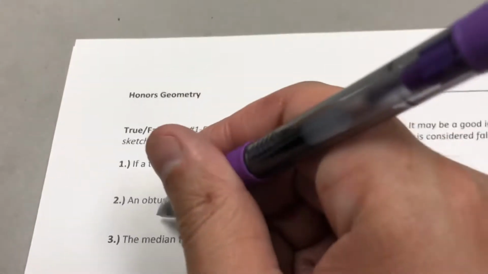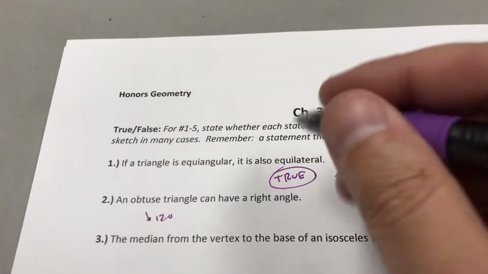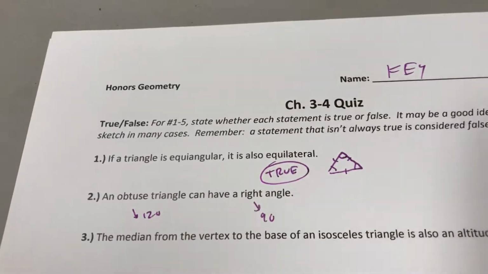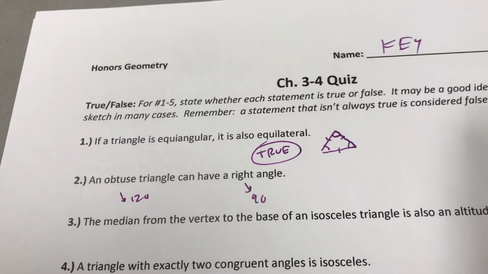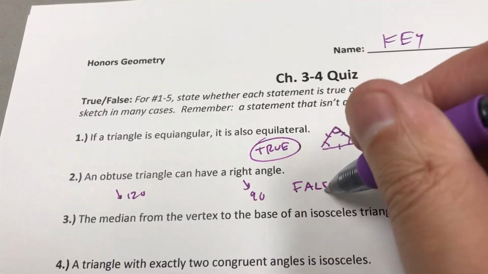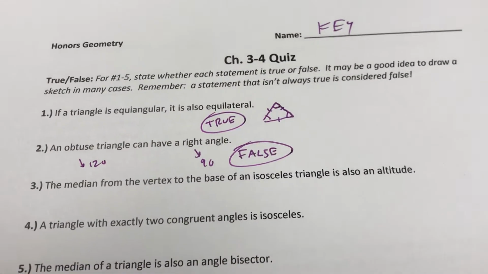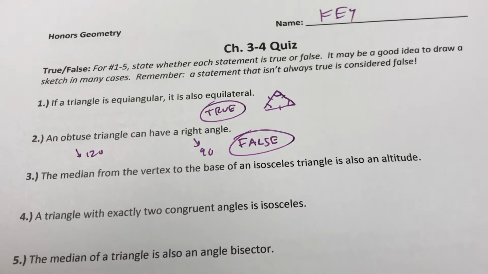Well, an obtuse angle would be greater than 90 degrees, so maybe like 120 or something like that. A right angle would have to be 90. You can't add a 90-degree angle and an angle that's bigger than 90. You'll get something greater than 180 degrees, which is the sum of the angles for a triangle. So that's got to be a false statement. An obtuse triangle has one obtuse angle, and the other two have to be acute.